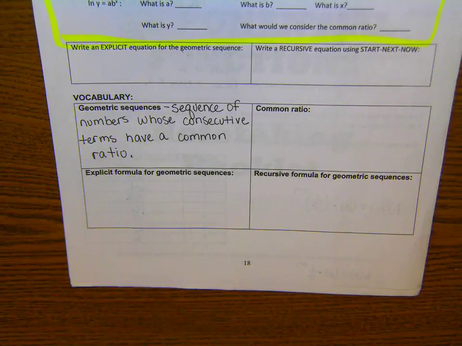If I said 3 consecutive years, wouldn't that mean one after another? And so when I'm saying the ratios to be the same, you can't just divide any two terms. You have to do two that are next to each other.